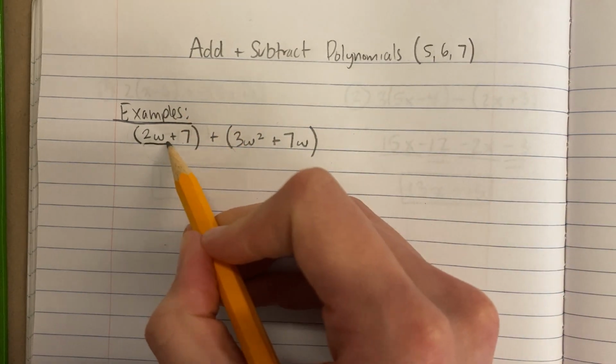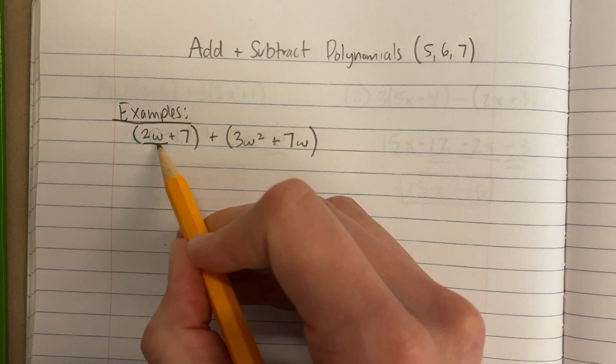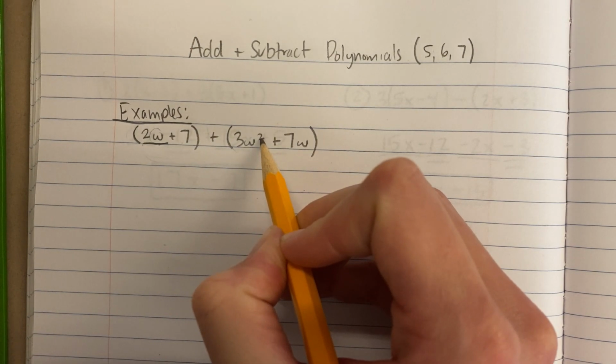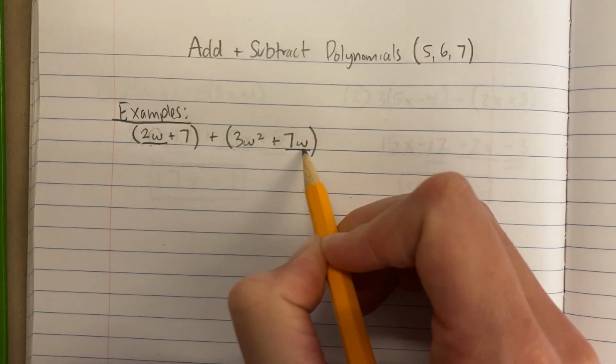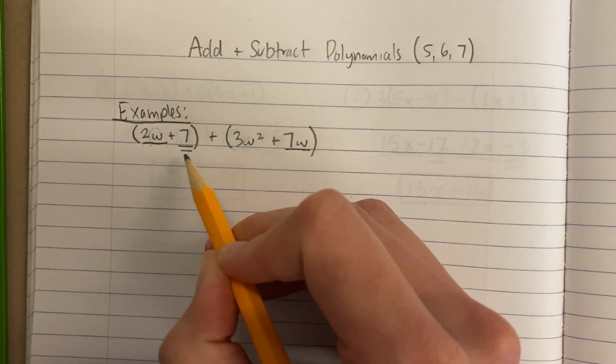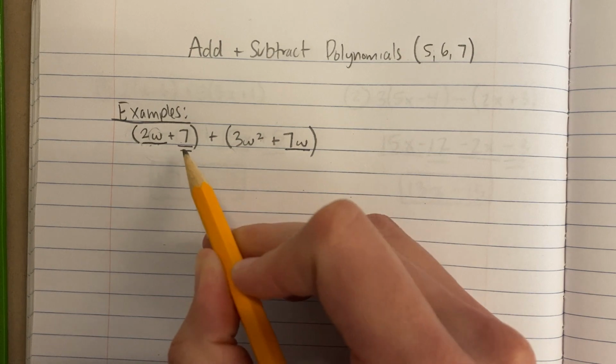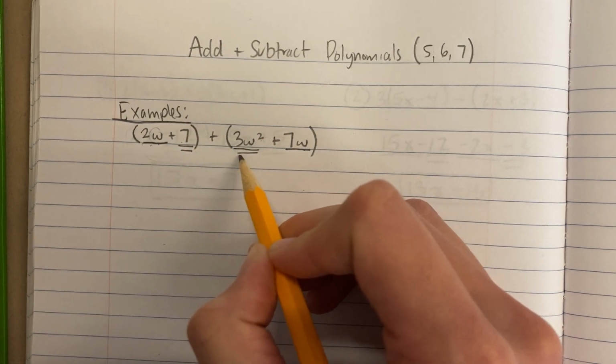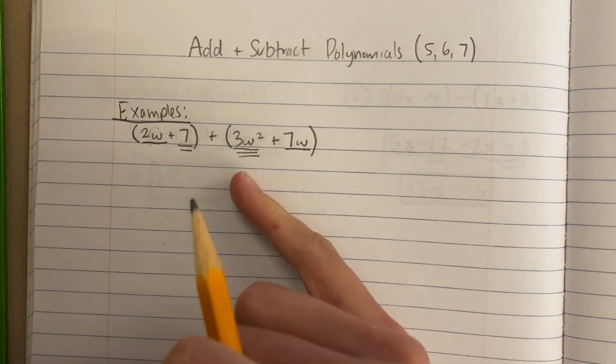So I'm going to underline this, and I'm looking for another term that has the same variable and exponent. So I'm looking for another term with w. This one has w squared, so that's not a like term. But these two are like terms. And then does this have a like term? No, it doesn't, right? Because this is a constant and this is not. Does this have a like term? Nope, there's no other term with w squared.